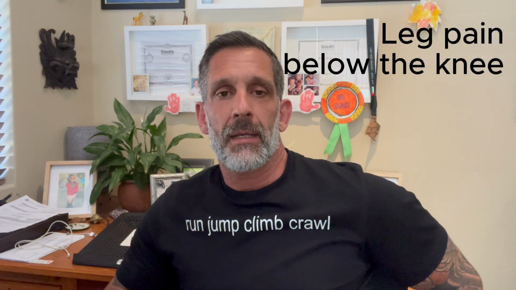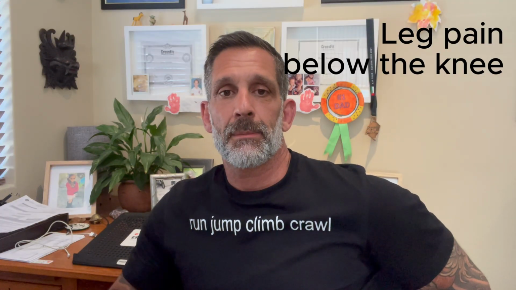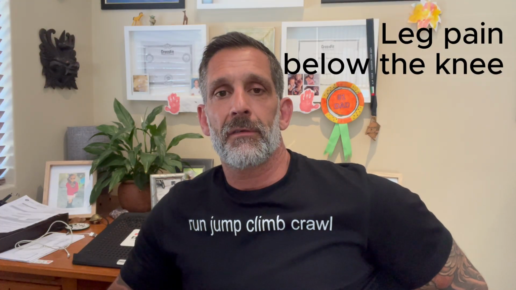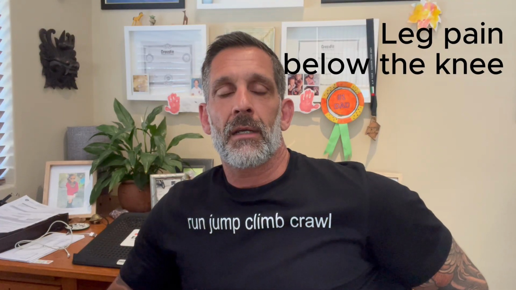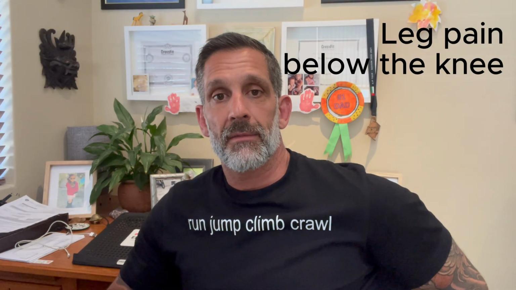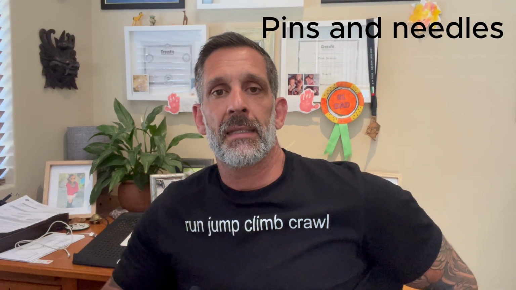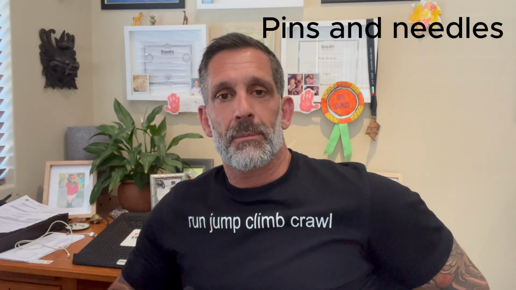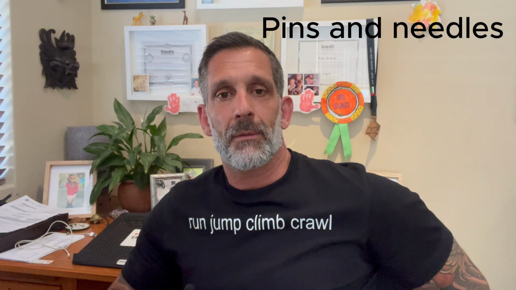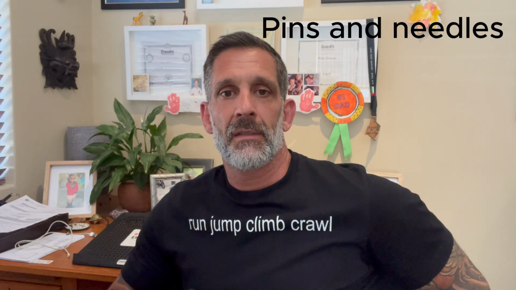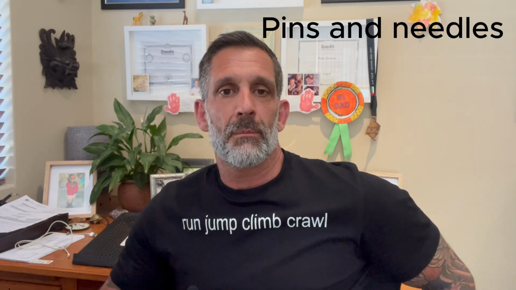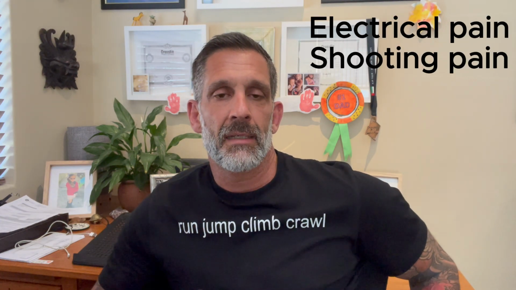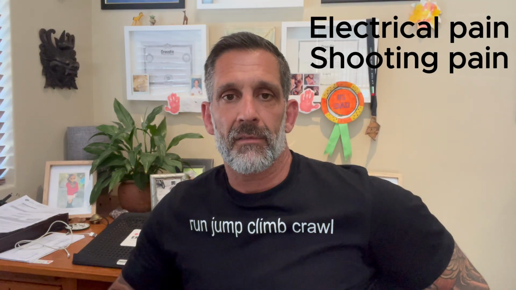So you'll have low back pain. You'll have leg pain, specifically below the knee and often into the foot. And then accompanying the pain, you'll more than likely have some pins and needles or numbness in that same area. So, for example, if the L5 nerve is being pinched, you would more than likely have pain down the back of your leg and into your foot. Whereas with an L4 nerve root impingement, you'd probably have pain down the front of the thigh, crossing over the knee, into the front of the shin, that kind of thing.